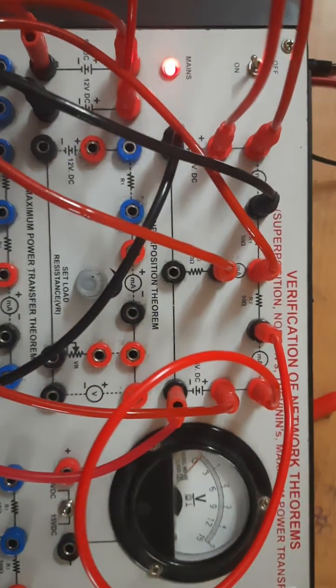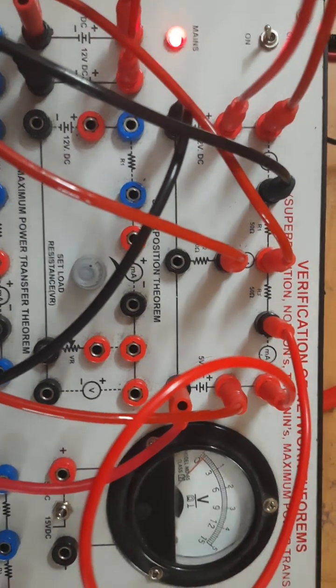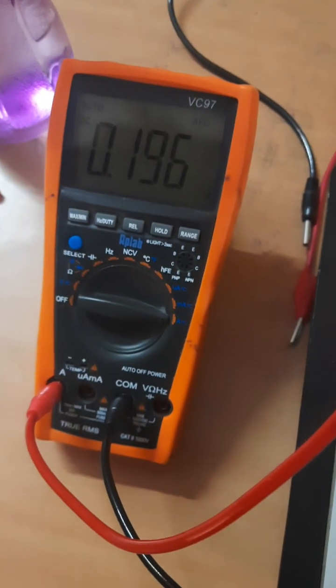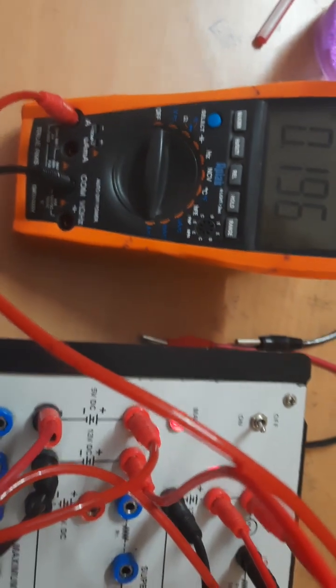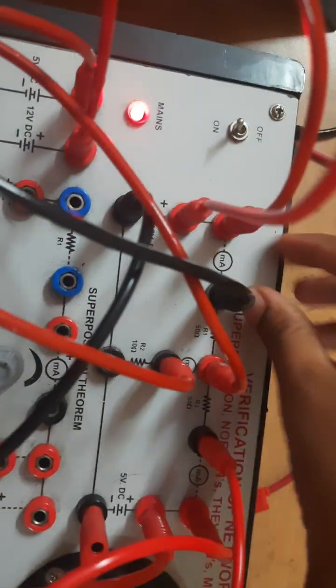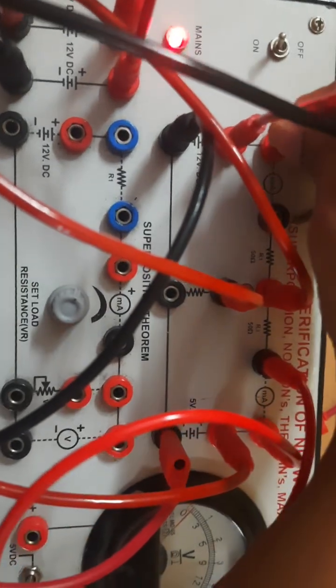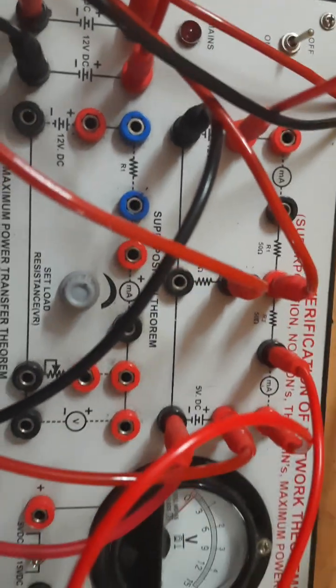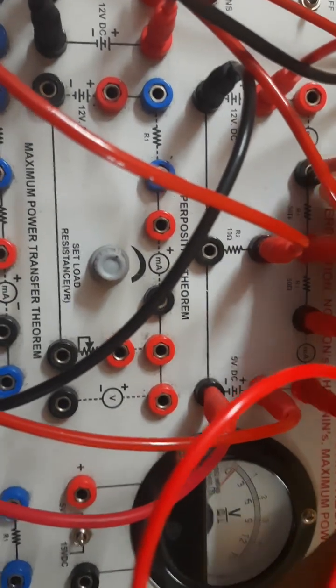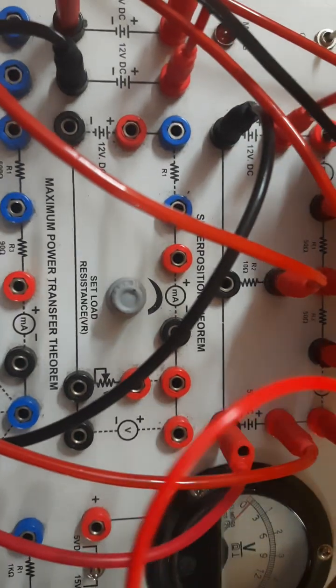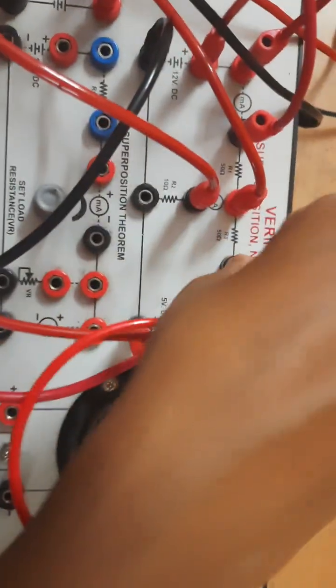Now we will give the supply and measure the current I1 when both the sources are active. So when both the sources are active, it gives the reading 0.196 ampere. Okay, now we will disconnect these two terminals and sort this one and measure the current I2. So this is sorted. Now we will measure the current I2.